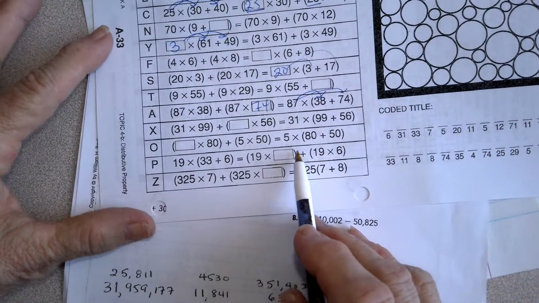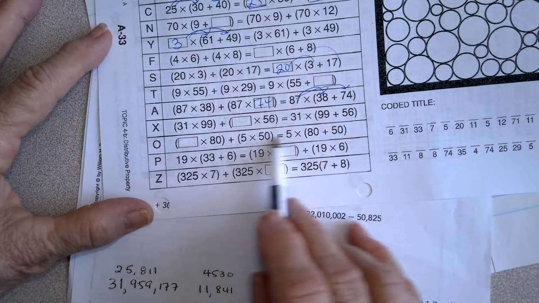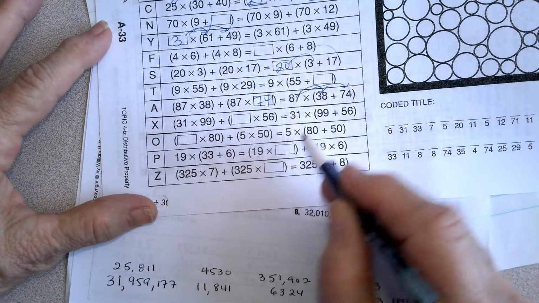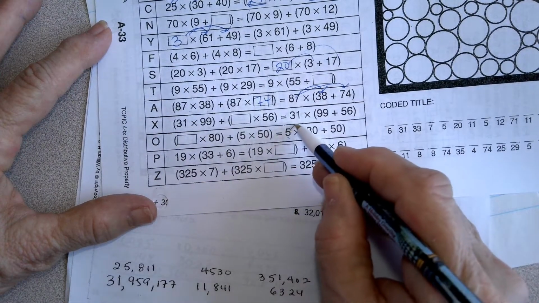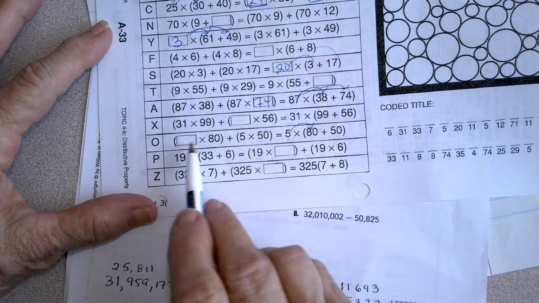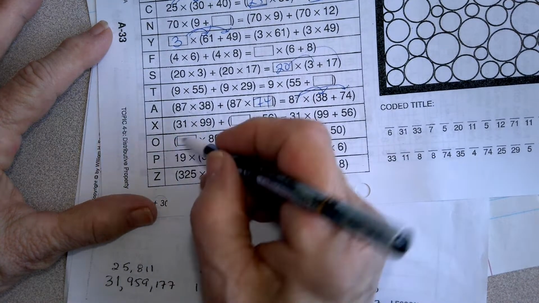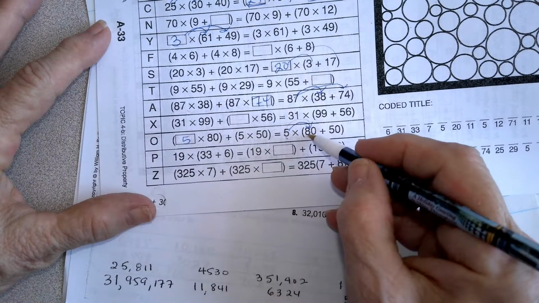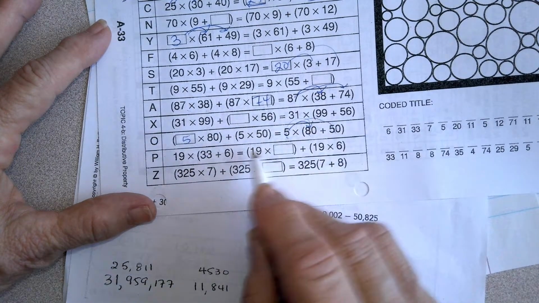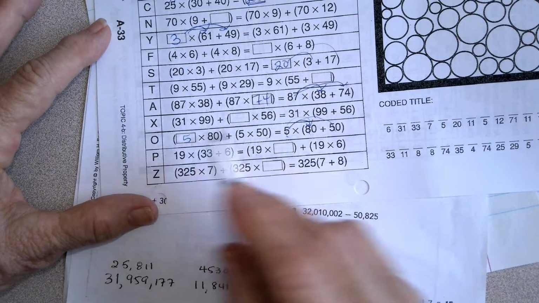Then I'll look at this one. This one's something missing, so I'm going to go to one where there's nothing missing. So I go 5 times what first? 5 times 80. So guess what's missing here? The 5. 5 times 80 plus 5 times what? 50. And I've got the 5 times 50, so that's what's missing.